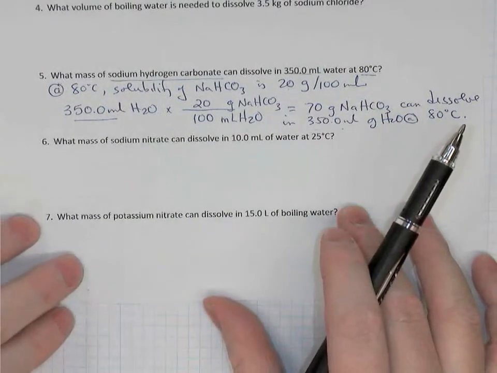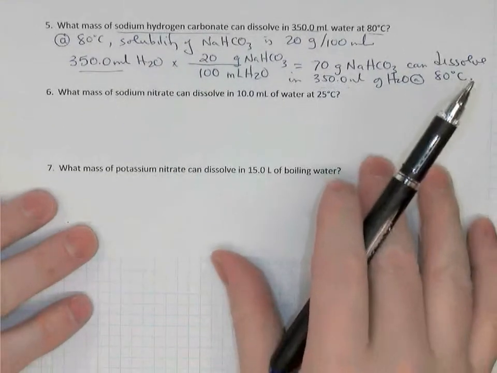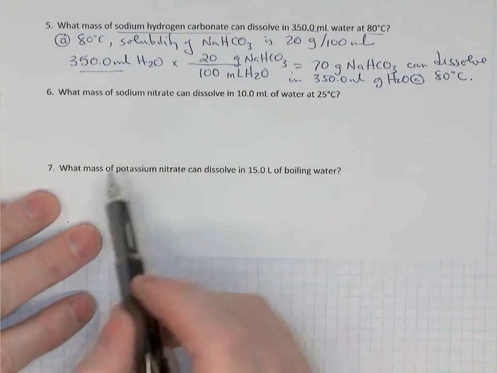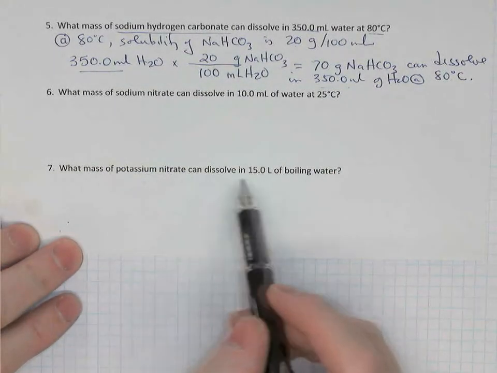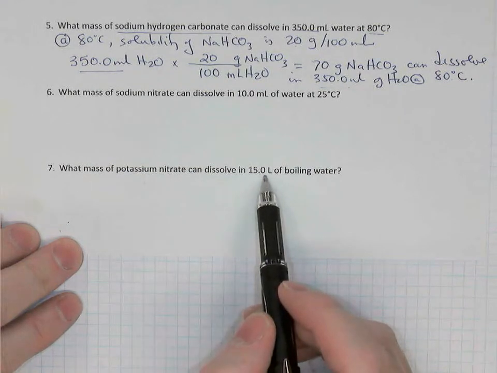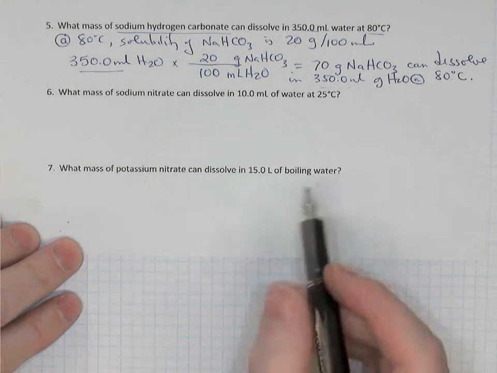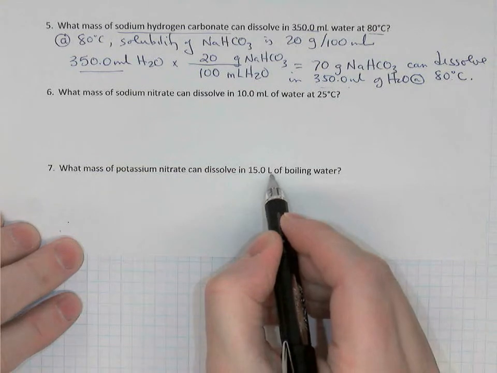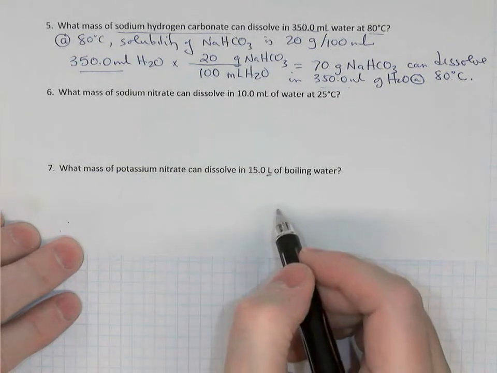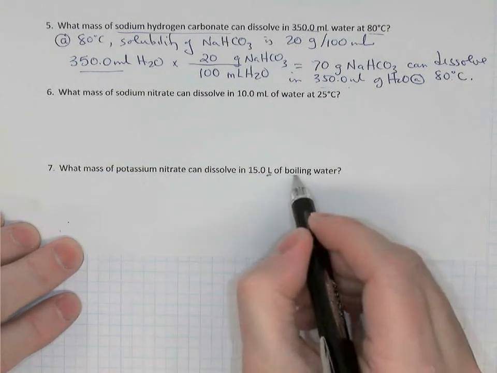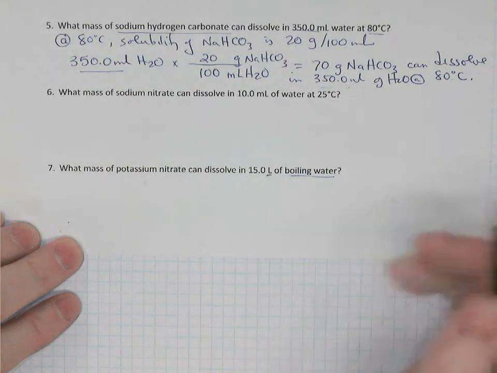Question number 6. Actually, why don't we skip that and go to number 7. What mass of potassium nitrate can dissolve in 15 liters of boiling water? So there's a couple things here that make it slightly tricky. Liters instead of milliliters, and boiling water. It didn't tell us the temperature.